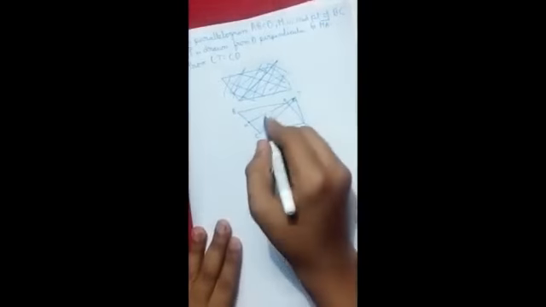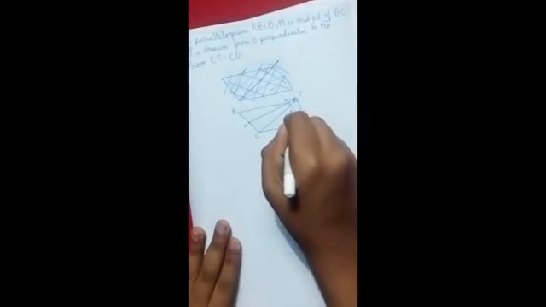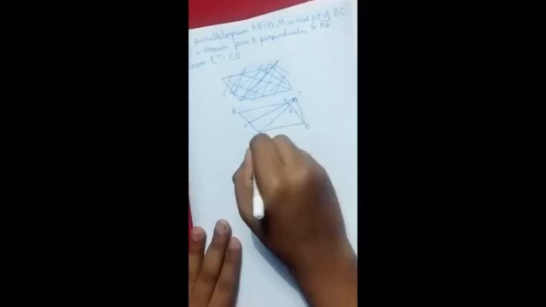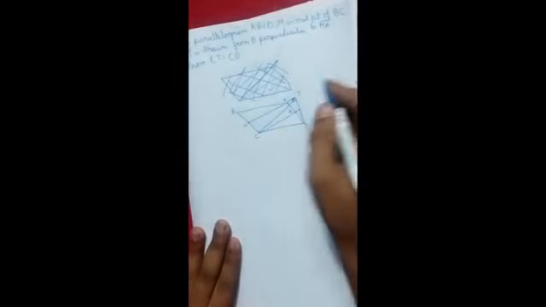Now let's start with the question. There is a construction here. We have to draw. Here is the R, the midpoint of AD. We have to join CR and extend it to TD to meet it at, let's say, P.